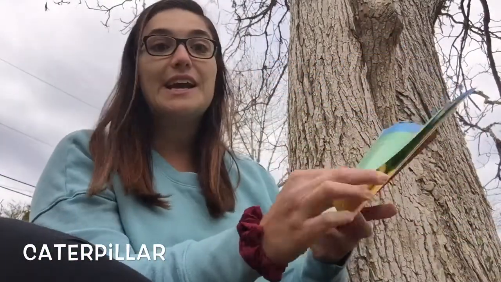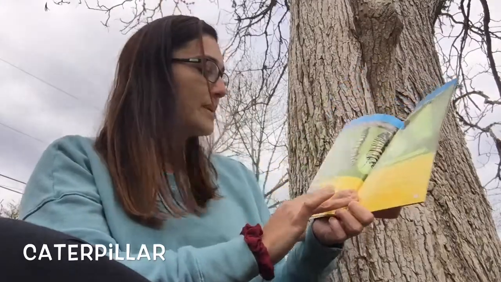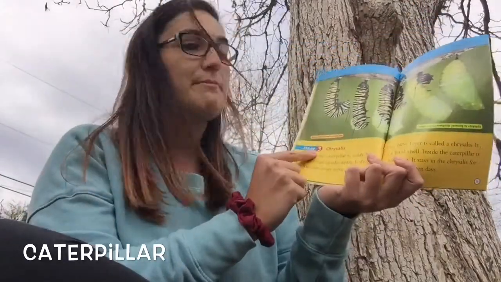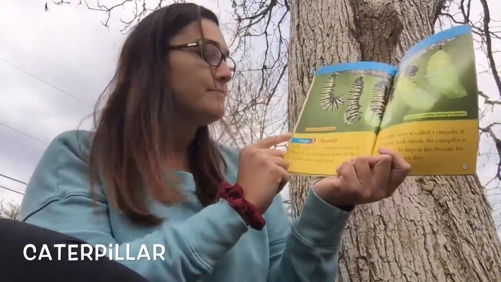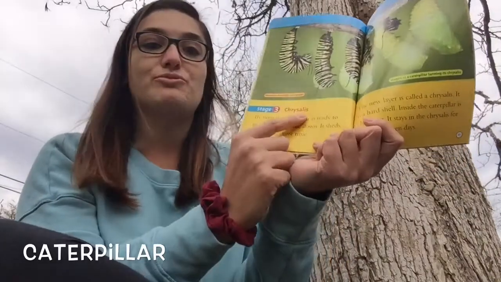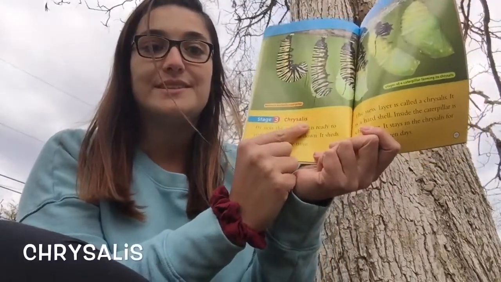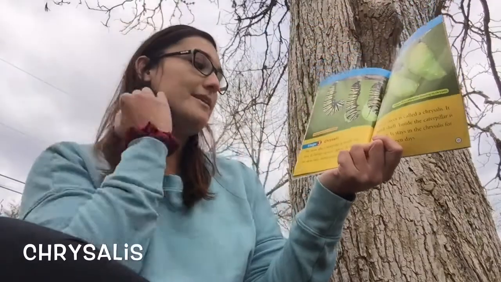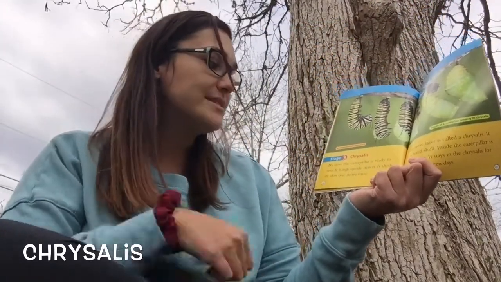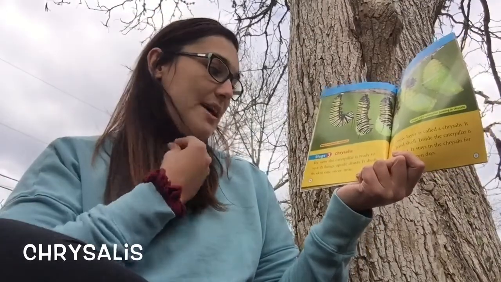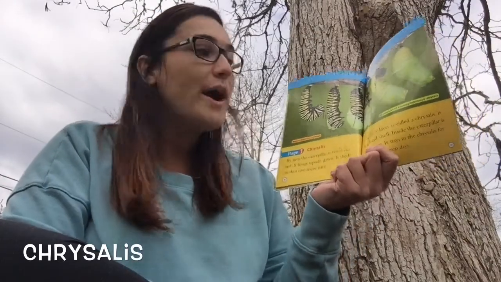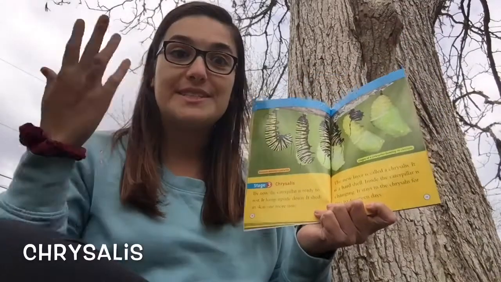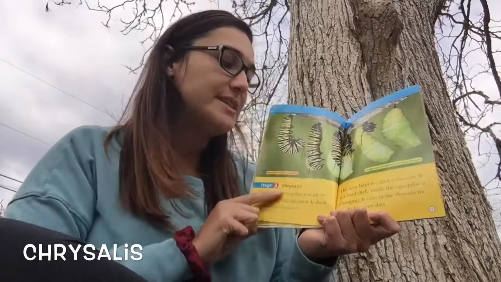Let's continue reading about the next stage. So stage 3, remember we always want to read our headings. Stage 3 is chrysalis. Echo back, chrysalis. Excellent. By now, the caterpillar is ready to rest. It hangs upside down. It sheds its skin one more time. So remember, it takes that skin off one more time.